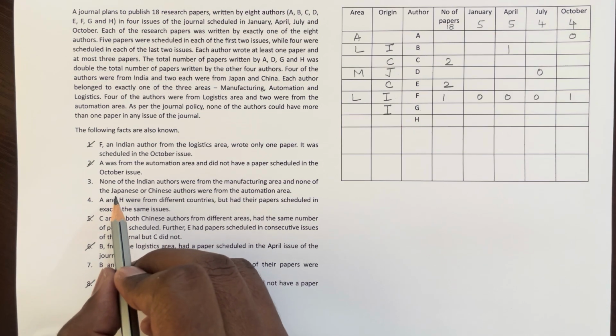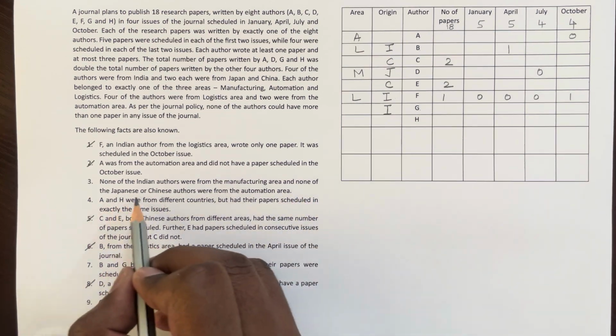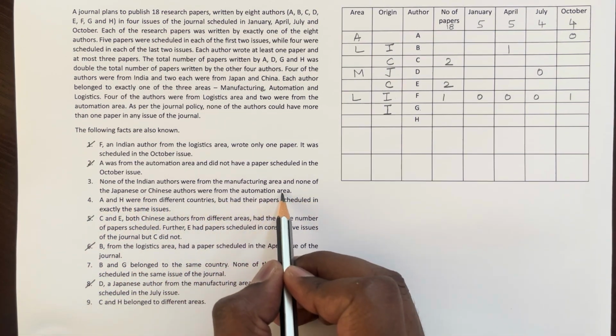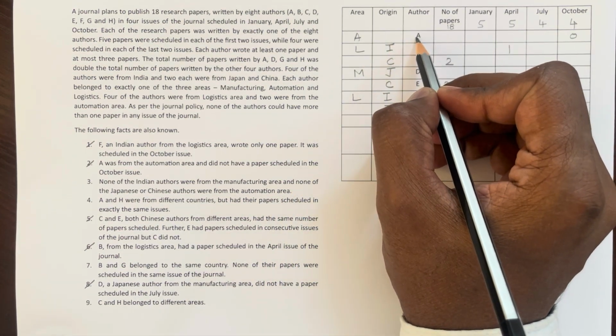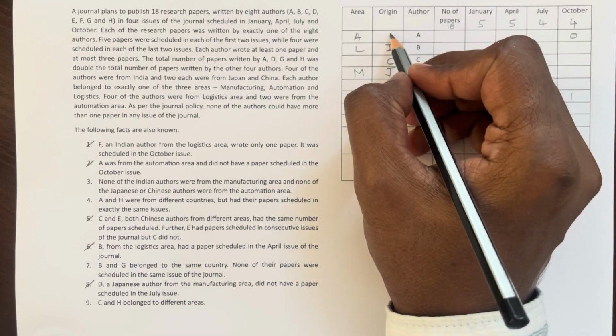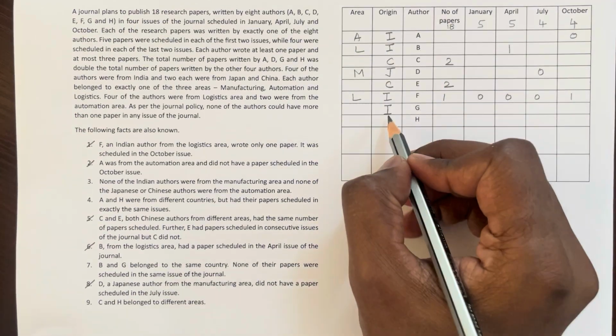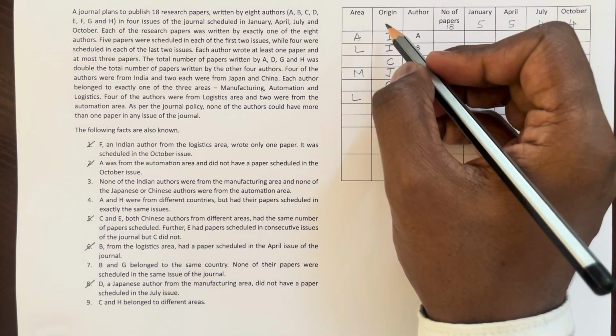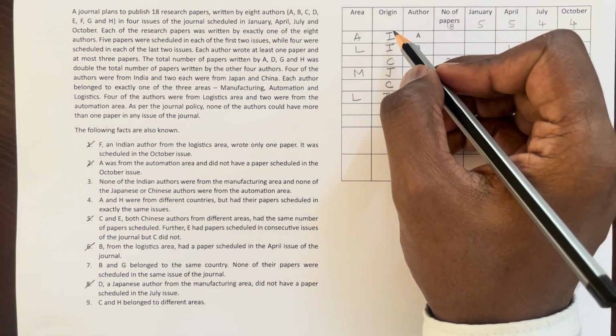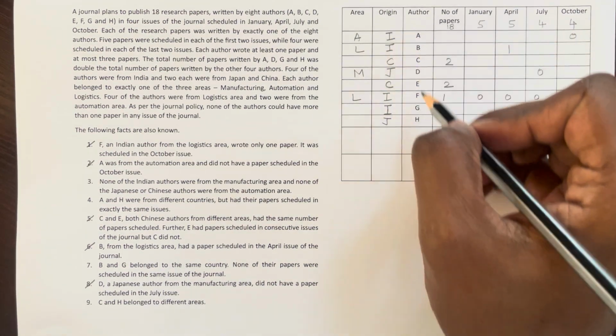Here one of the conditions says none of the Japanese or Chinese authors were from automation area. Since A is from automation area, he cannot be either a Japanese or a Chinese author, so he should be an Indian author. So remaining is 1 Japanese author who should be H. So we have now found out the country of origin of all the authors.